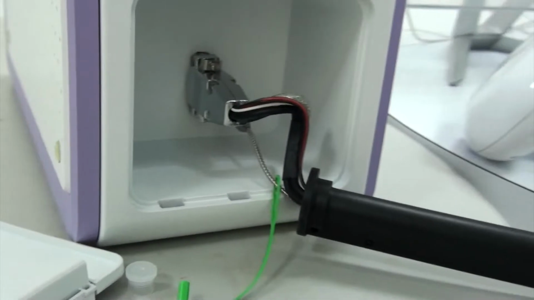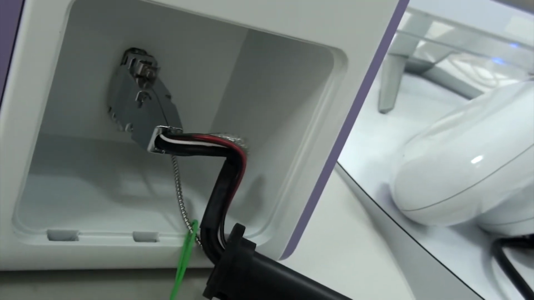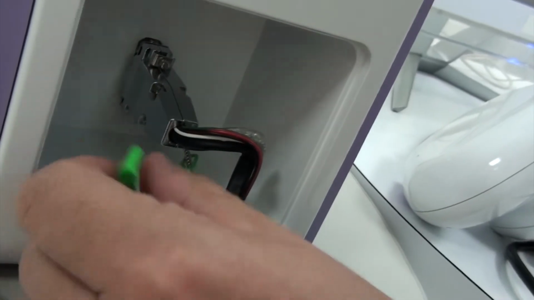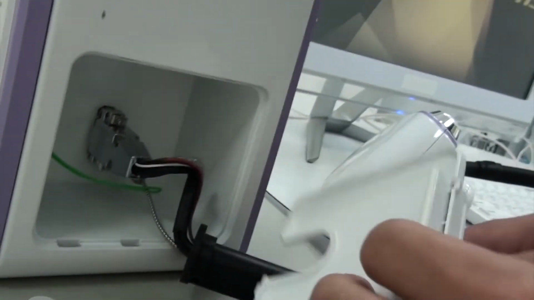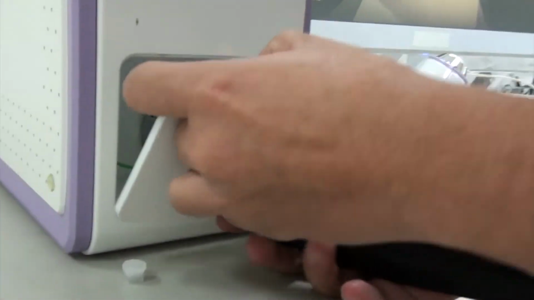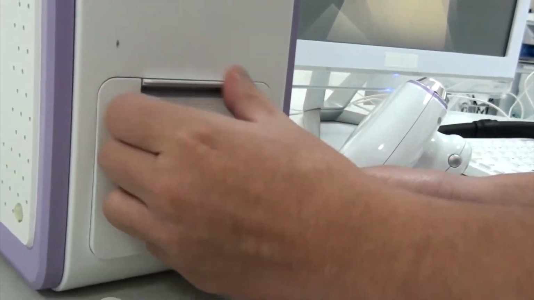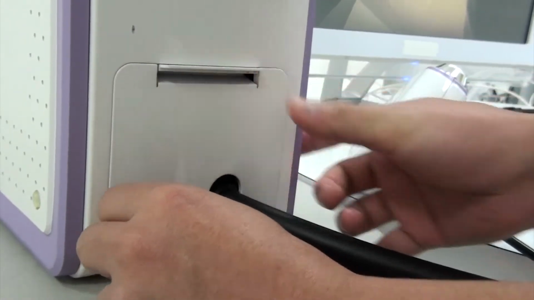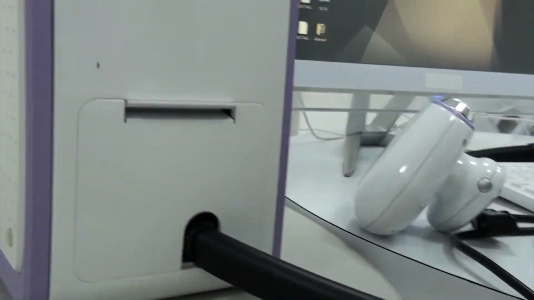Second, you just put the D-sub into the D-sub port. And with this step, you are finished.